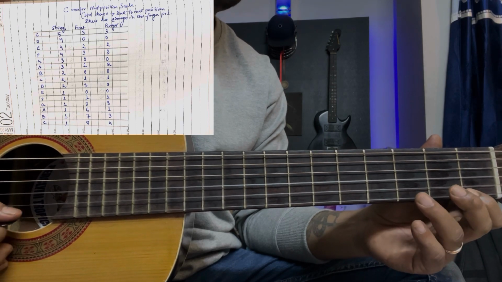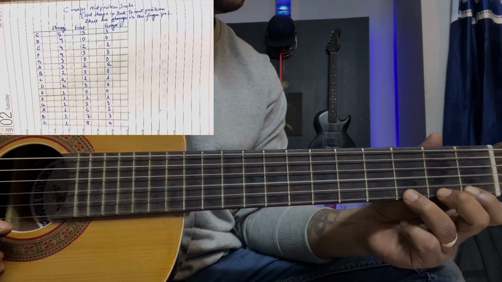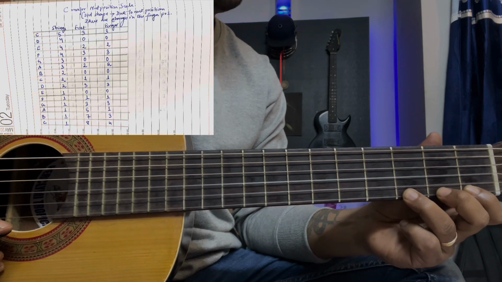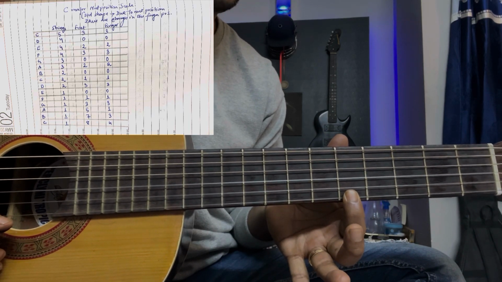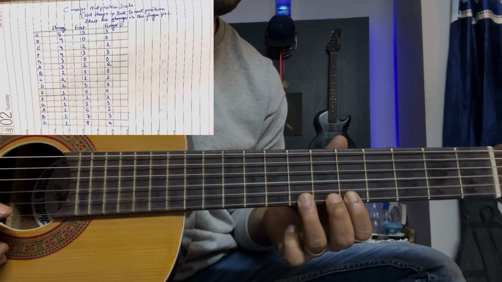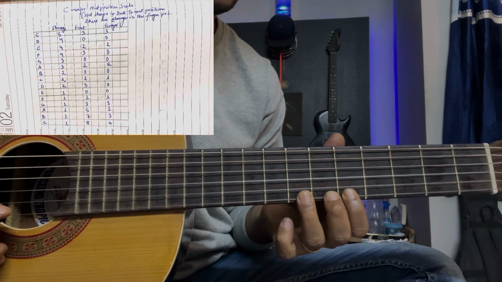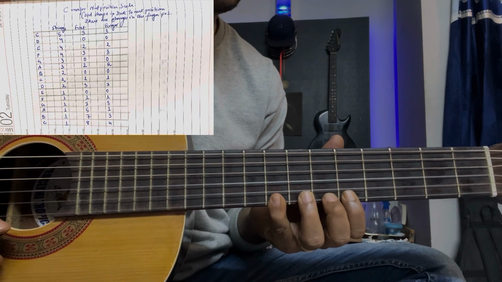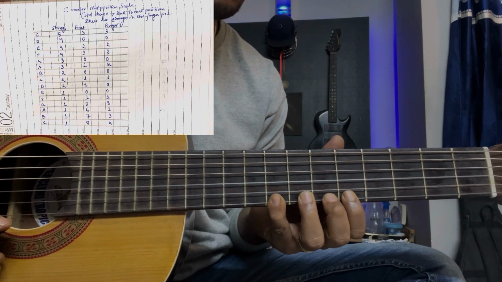Then we have the G note, which is first string, third fret, third finger. Then we come to the A note, which is first string, fifth fret, first finger. We have the B note as first string, seventh fret, third finger. We have the C note, which is first string, eighth fret, fourth finger.